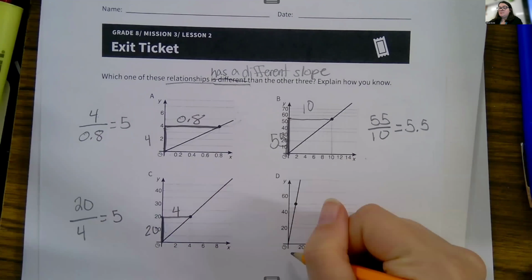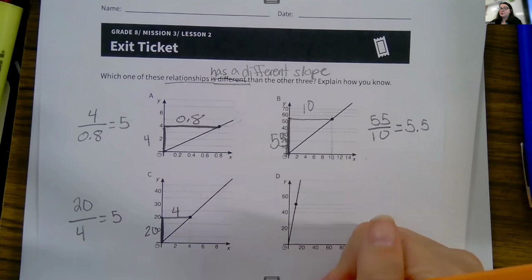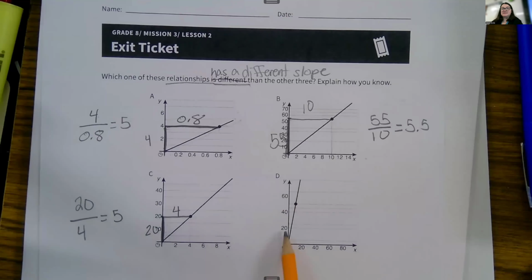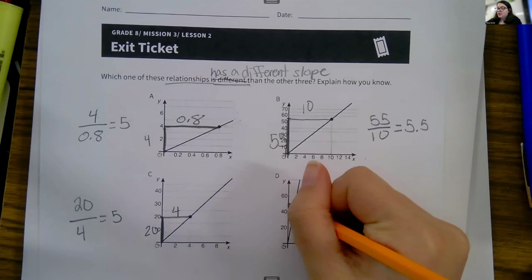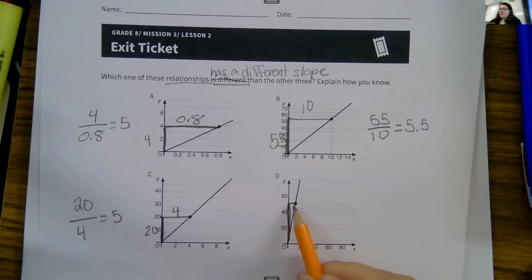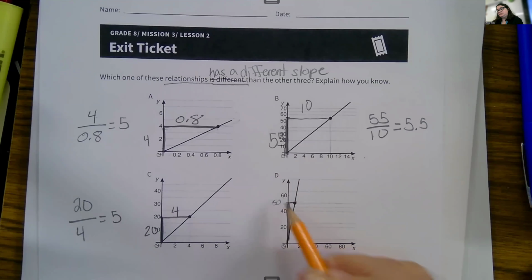So this one's even trickier because it looks completely different from the other ones. It's super, super steep, but that's only because our y-axis is going up by 20s and our x-axis is going up by 20s. So I'm going to draw my slope triangle. The height is from 0 up to between 40 and 60, which is going to be 50.